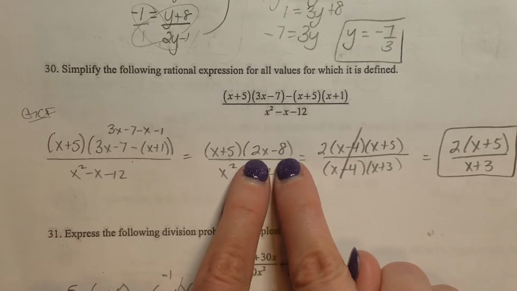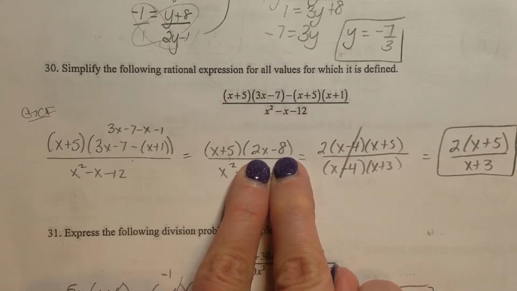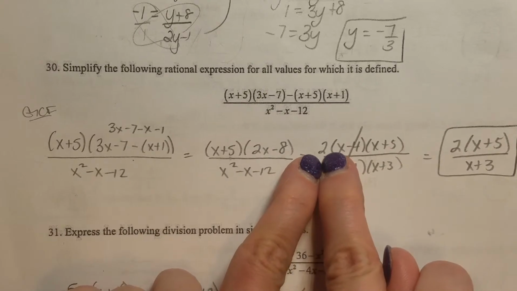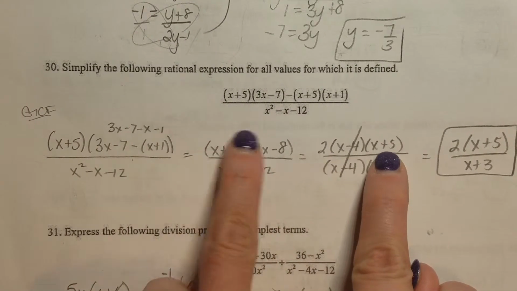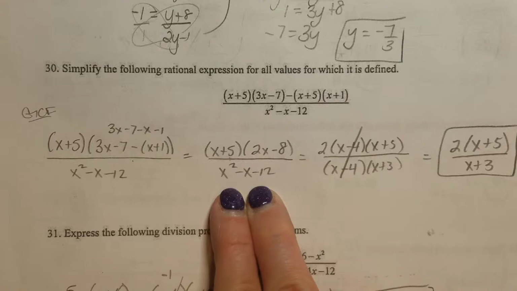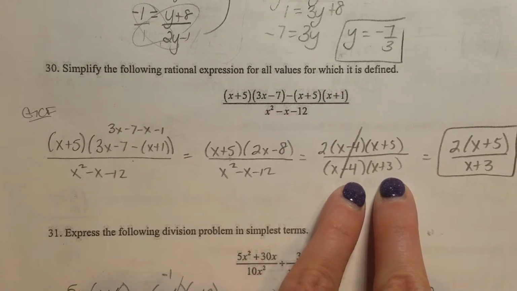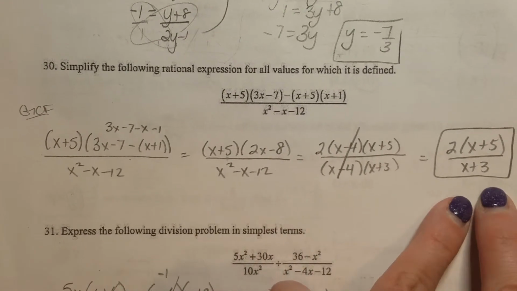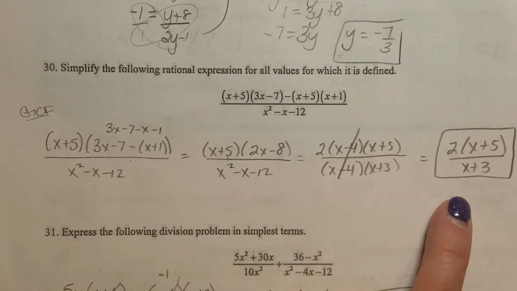And then notice when you clean it up, you have another GCF of a 2. So I GCF that 2 out. I wrote what was left. That one I just moved to the end. And then I factored the denominator to see if something could cancel. It can, so I do it. And then I get my final answer right here.